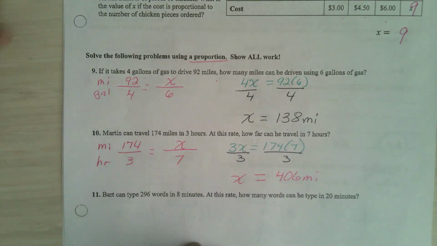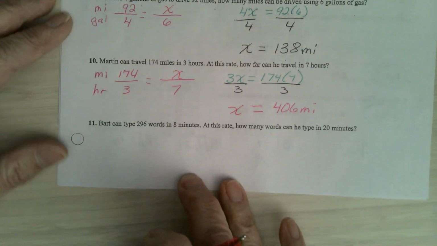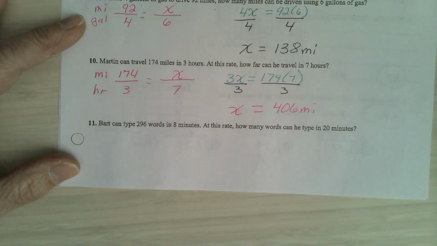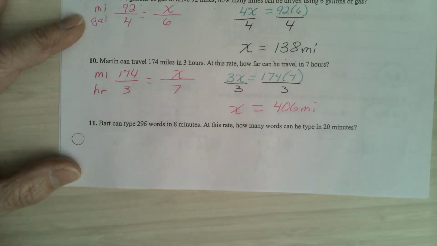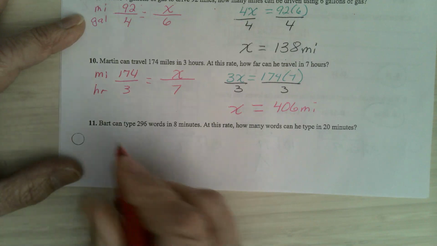All right. Let's go on to problem number 11. In number 11, we have words per minute. 296 words.